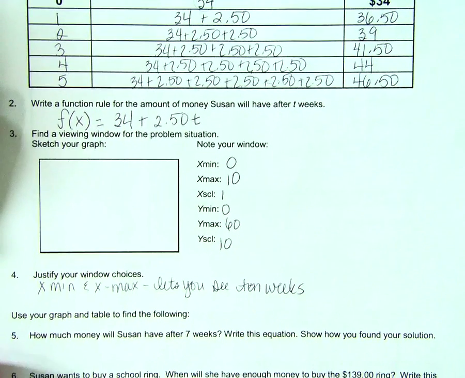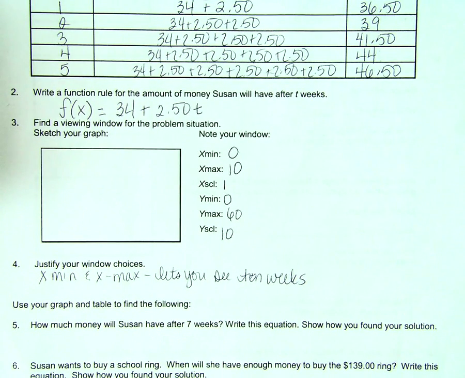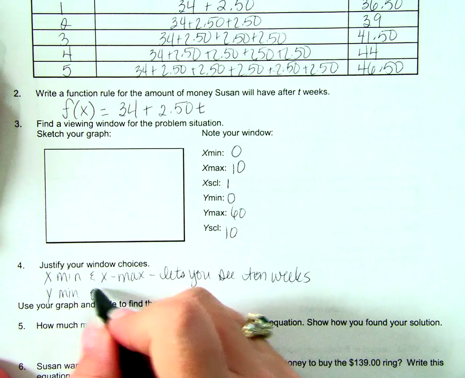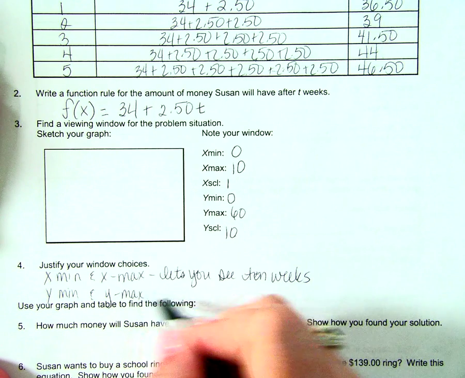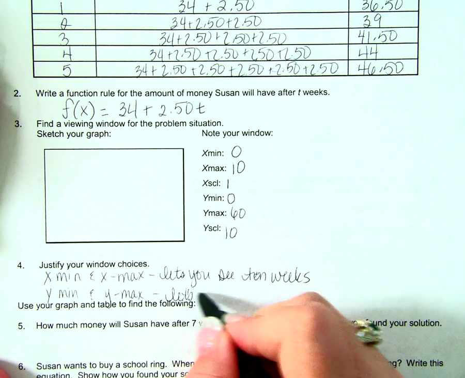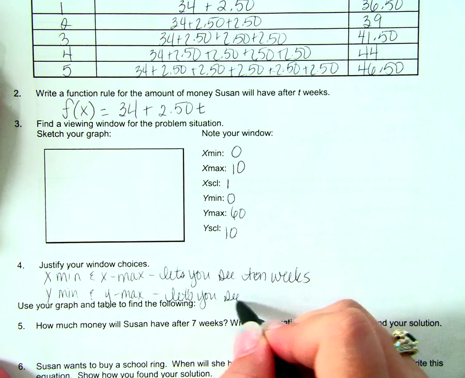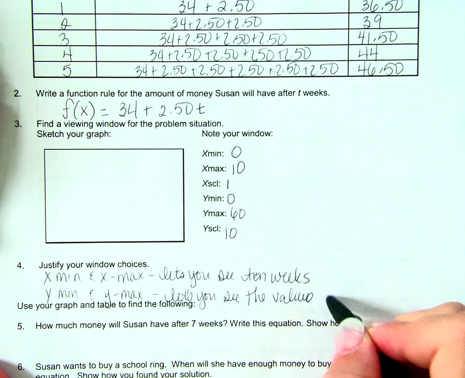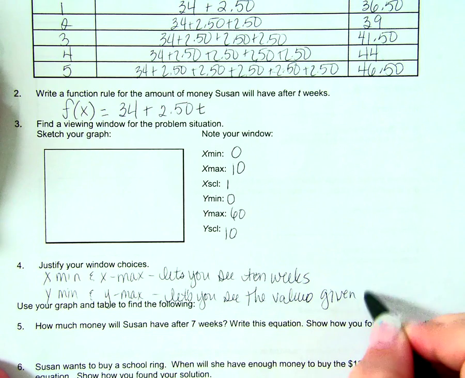Is that an okay justification? Y min and y max let you see the values given for x.